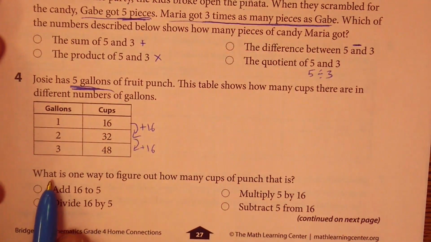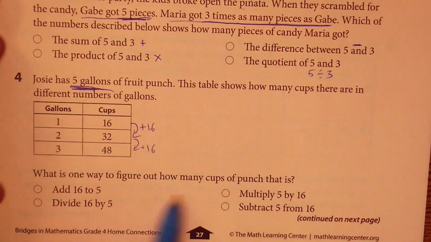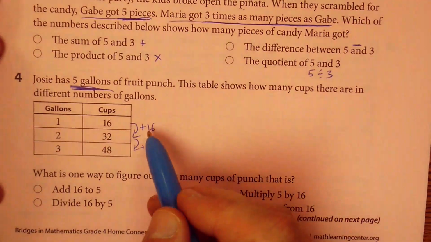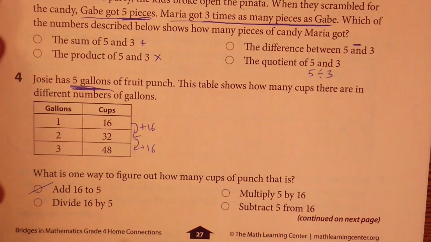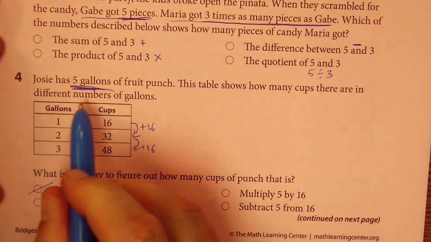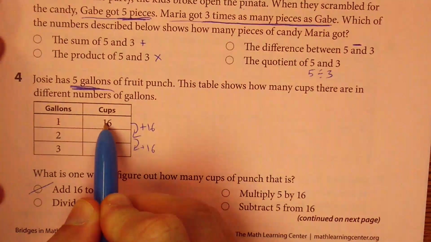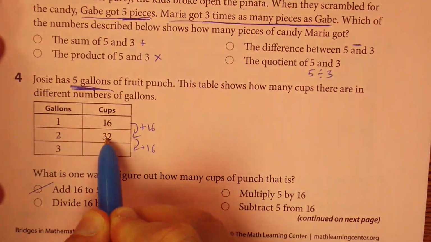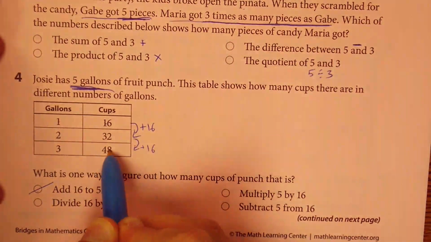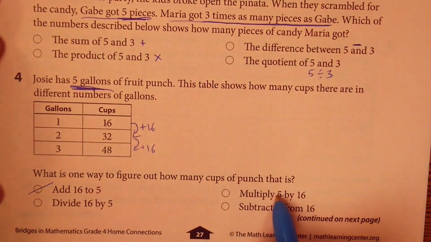Now, what is one way to figure out how many? We could add 16 to 5. Well, we're adding 16 to these numbers here. That's not 5. Multiply 5 by 16. Well, let's see if that works. 1 times 16 is 16. 2 times 16 is 32. That's true. 3 times 16 is 48. So maybe taking 5 times 16 could work.